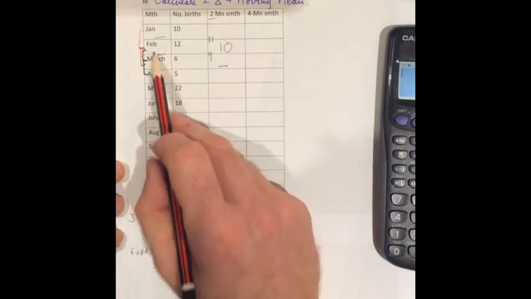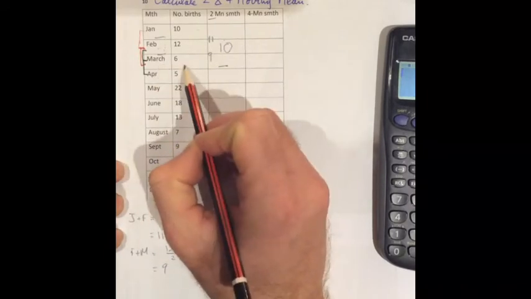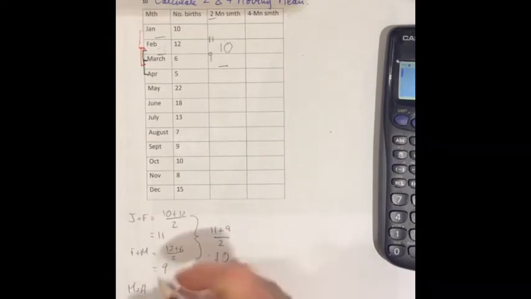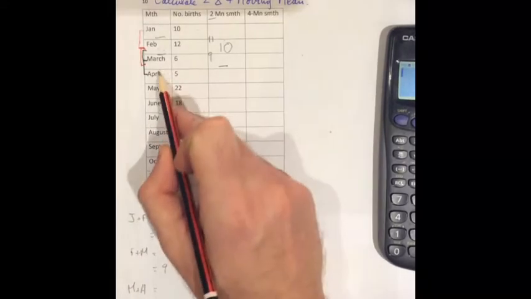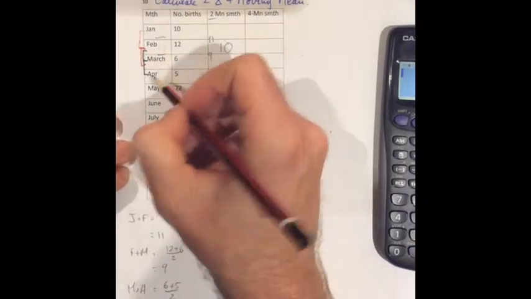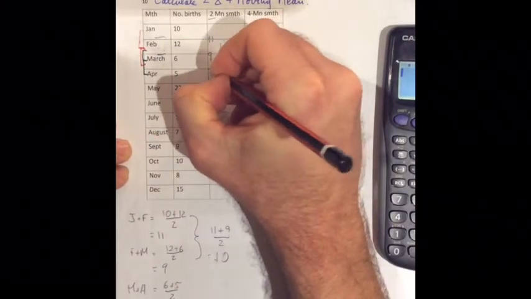March and April is 6 and 5. 6 plus 5 is 11, divided by 2 is 5.5. So March and April, 5.5.